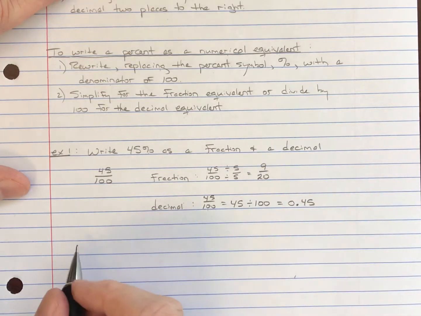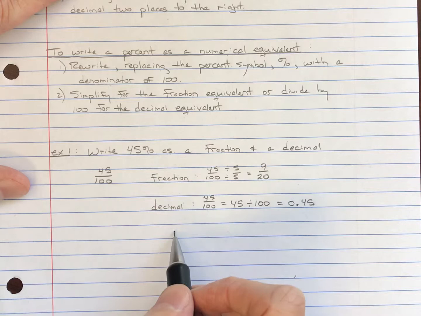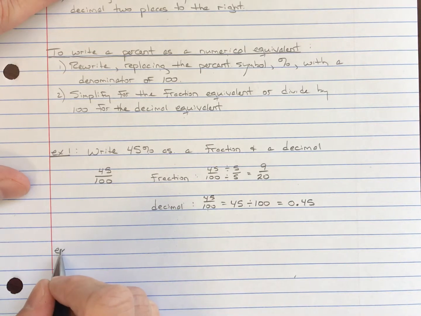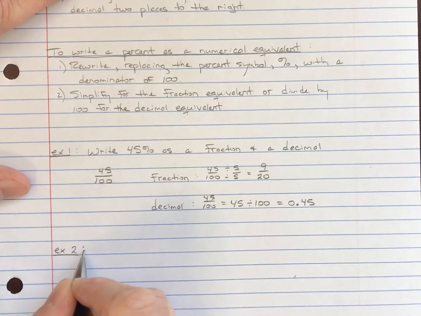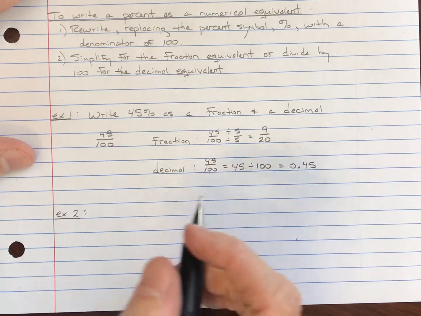Okay, let's take a look at a second example. I think I've got 5 on tap.